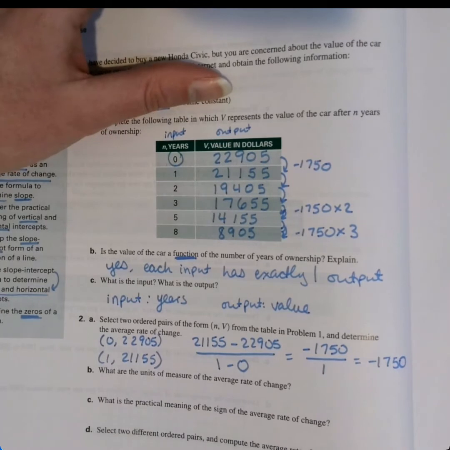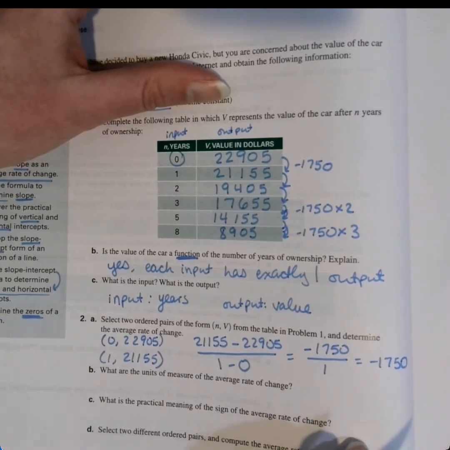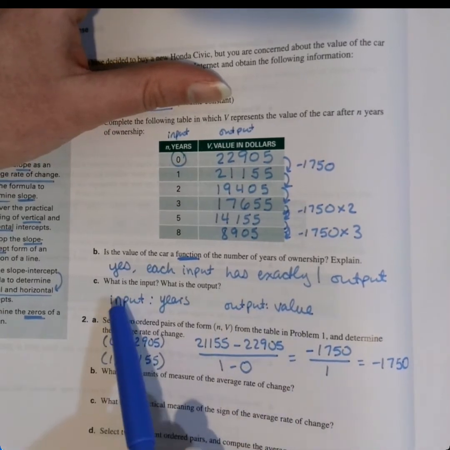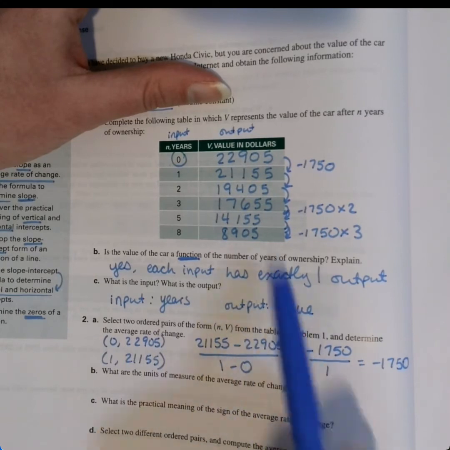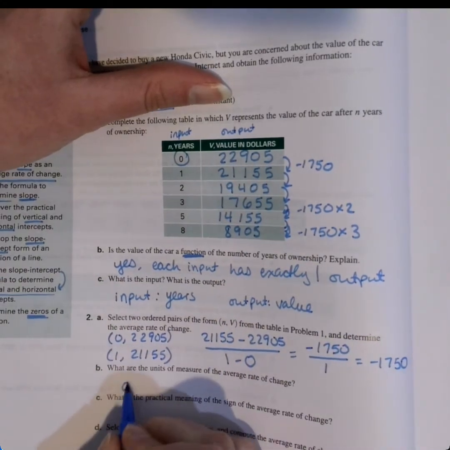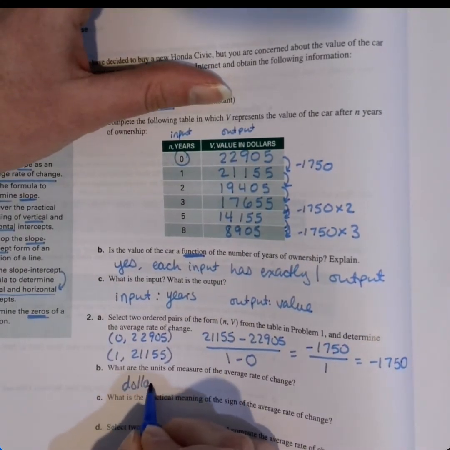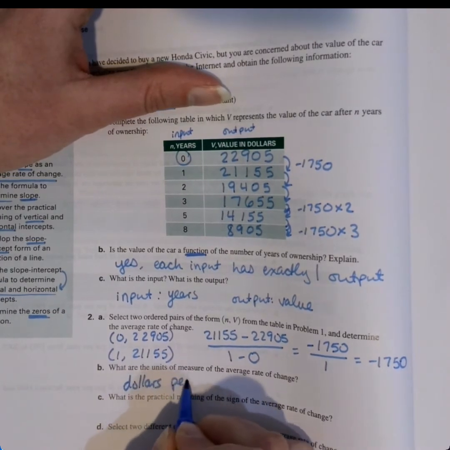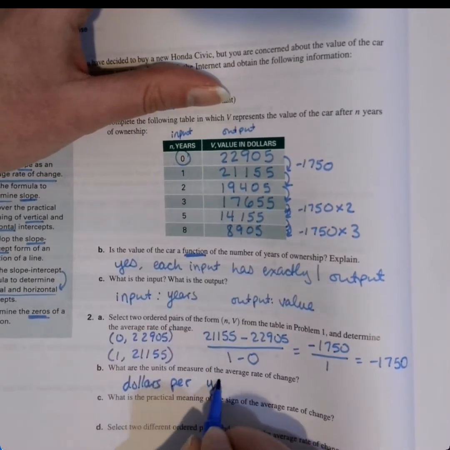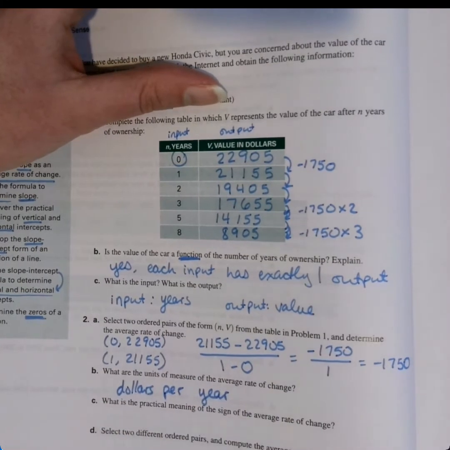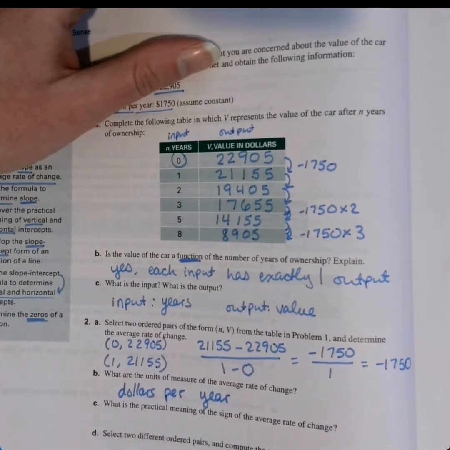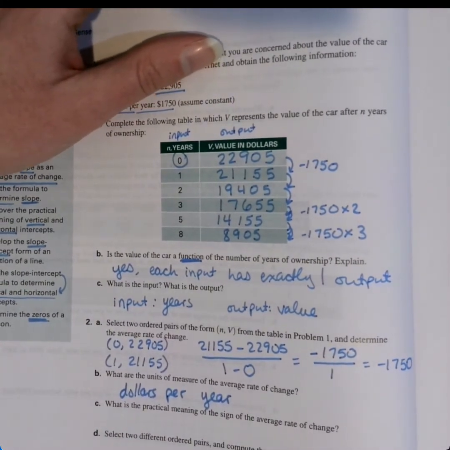What are the units of measure? The units of measure are output units per input units. So at first we'll have our output units, which are in dollars, per input units, which are in years. So what is the practical meaning of the sign of the average rate of change?